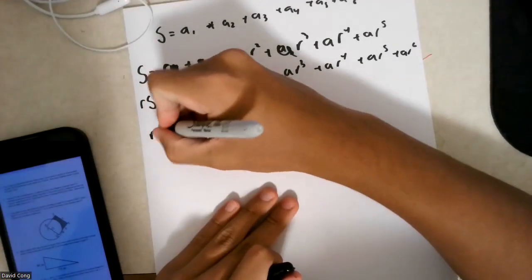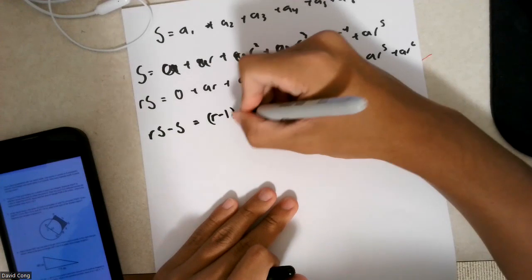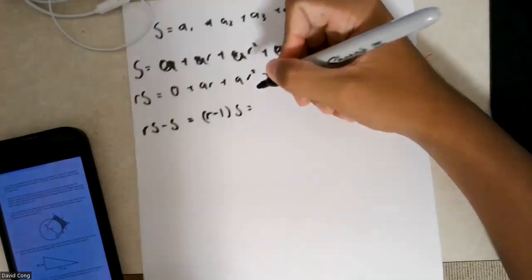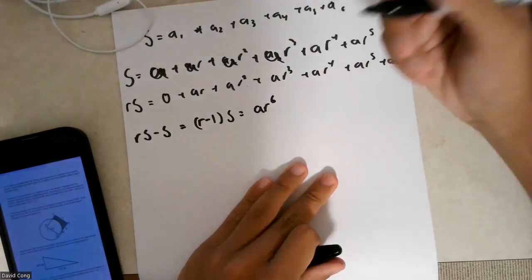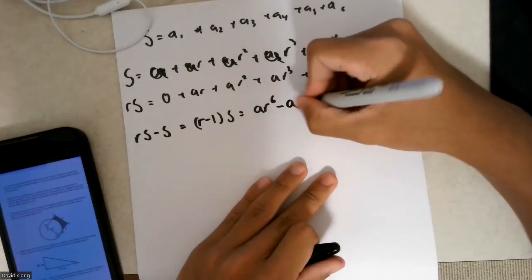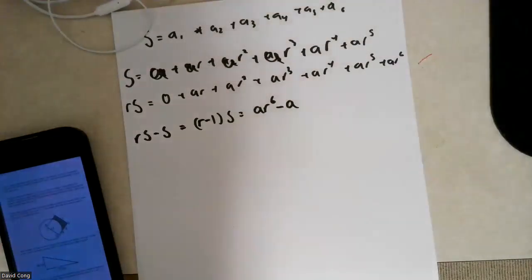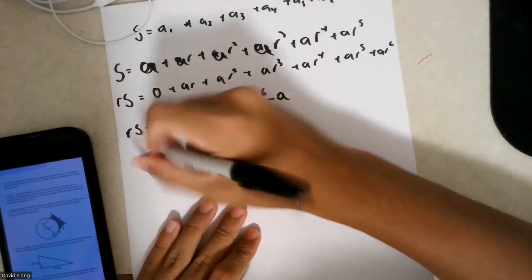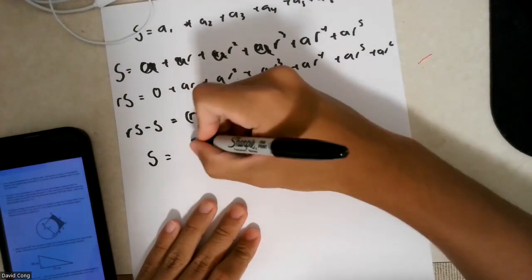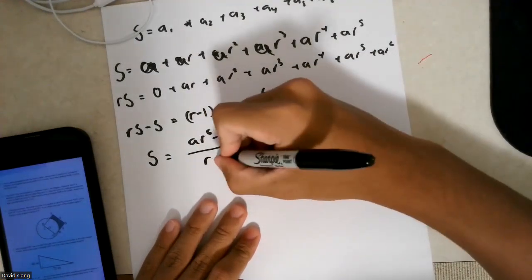So what if we did RS minus S, which is equal to R minus 1 times S, which equals AR to the 6th minus A. Wait, this looks nice now. We divide both sides by R minus 1, and the original sum we wanted is equal to AR to the 6th minus A over R minus 1.